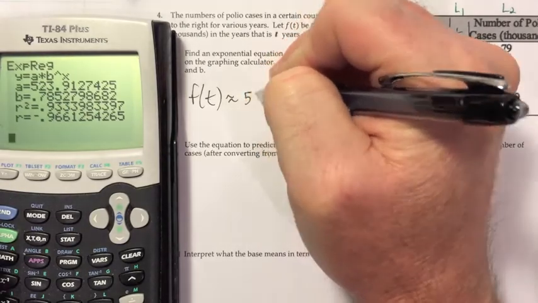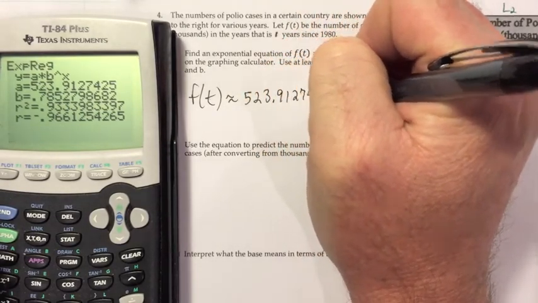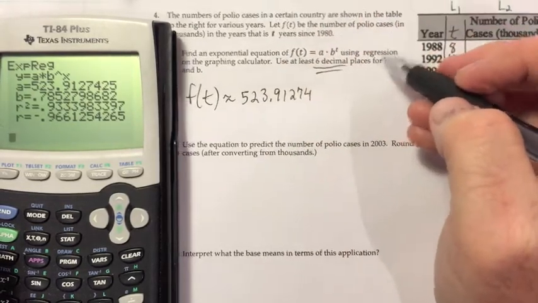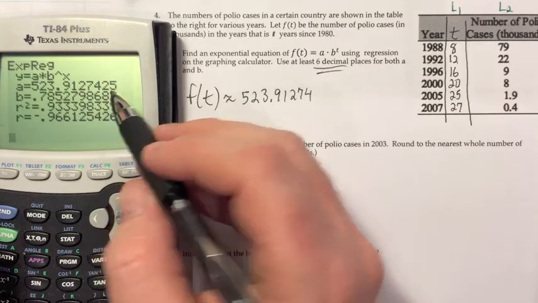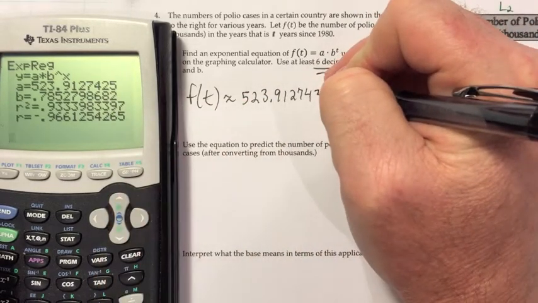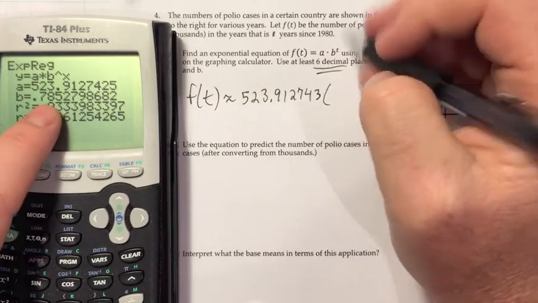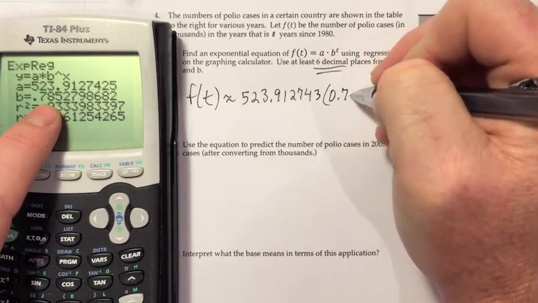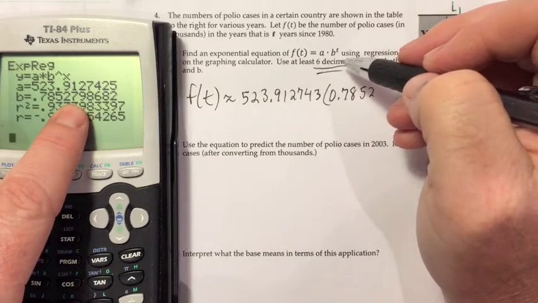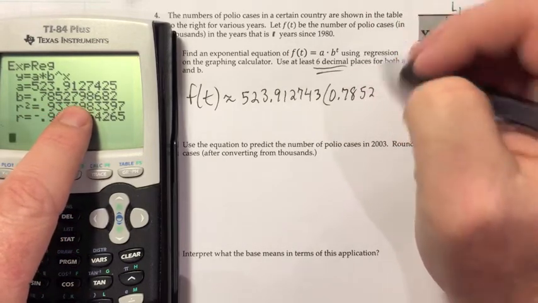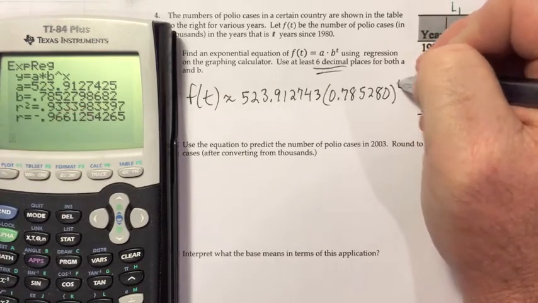So for a, 523.91274, it said 6 decimal places, right? So 1, 2, 3, 4, 5. The next one's a 2, but followed by a 5, so I'd round that up to a 3. And then times the base, which is right here, 0.7852. It's a 79 for the next 2, but followed by an 8, so I'll round that 79 up to an 80, and then raise to the t.